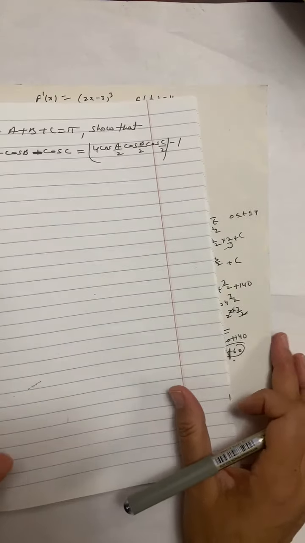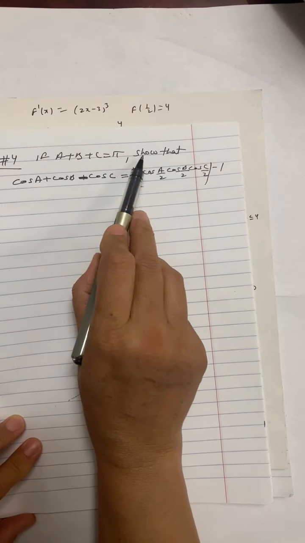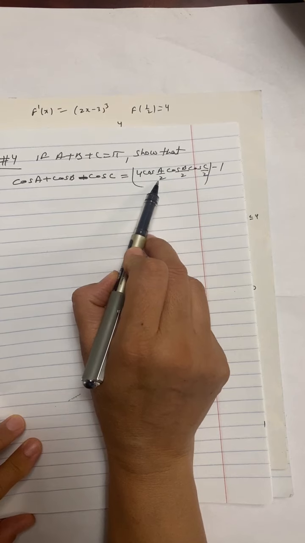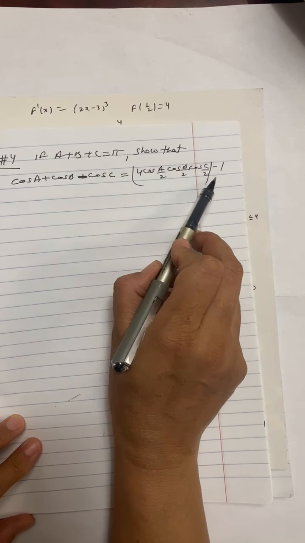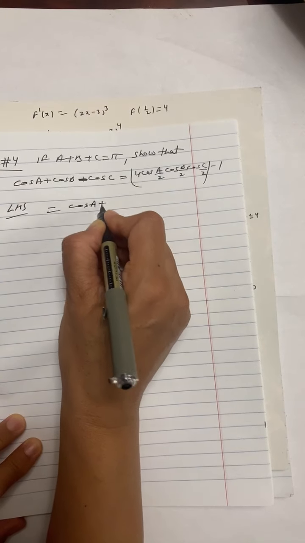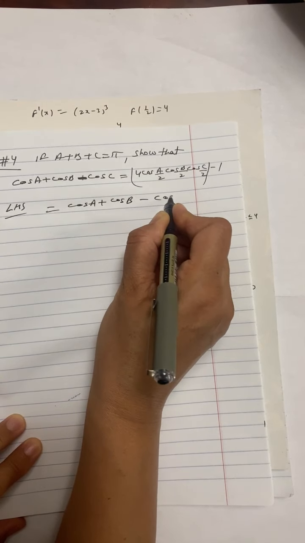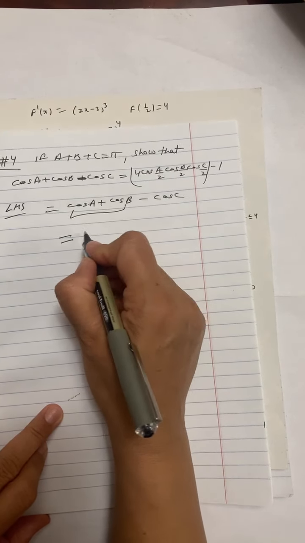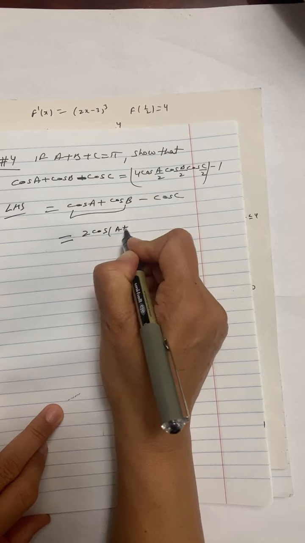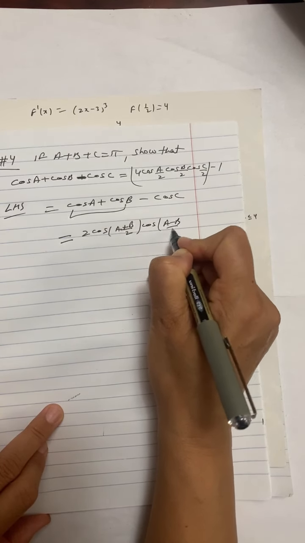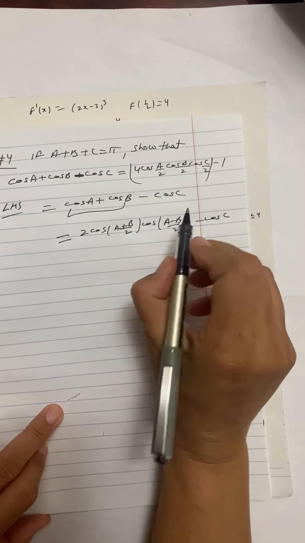Okay, so the last example which I'm going to do here is, if A plus B plus C is pi, you have to show that cos A plus cos B minus cos C is 4 cos A over 2, cos B over 2, cos C over 2 minus 1. So again, let's start with left hand side. This is cos A plus cos B minus cos C. So I'm going to pair this up. Cos A plus cos B is equal to 2 cos (A plus B) over 2 and cos (A minus B) over 2 minus cos C. Okay, this time it is C.